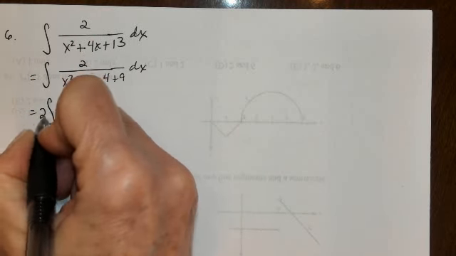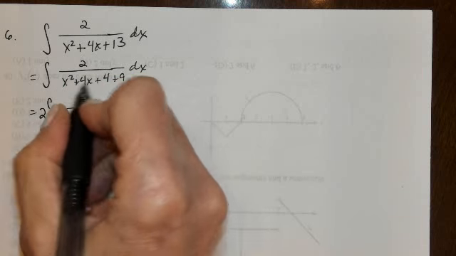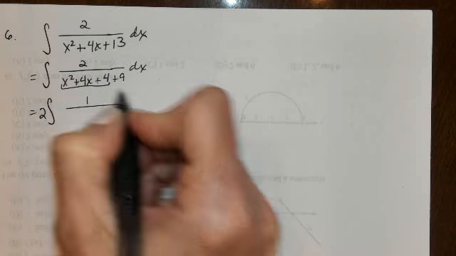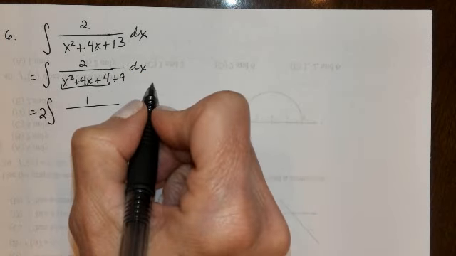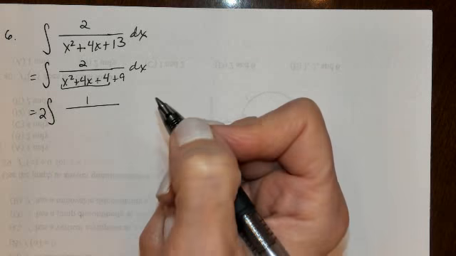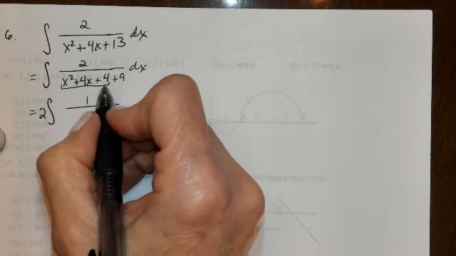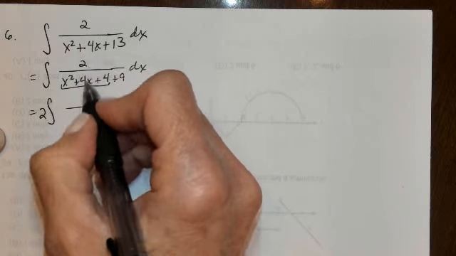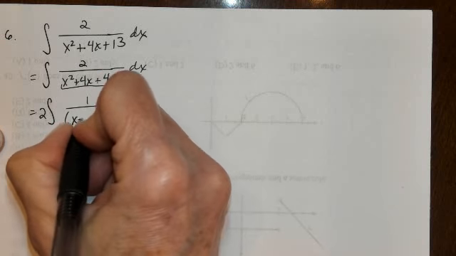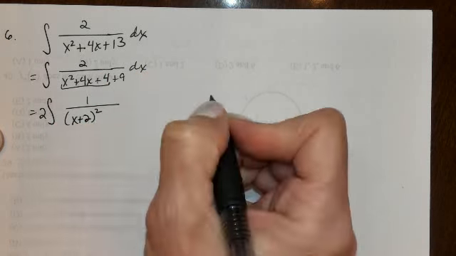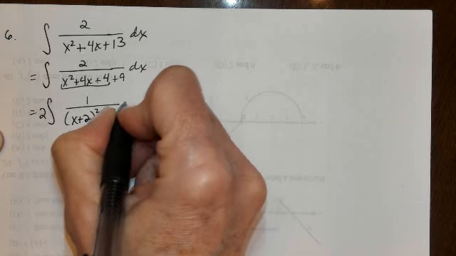I think I will take that 2 out. Factor this, and it will factor into a perfect square binomial. I know it will factor into a perfect square binomial because of what we did to get that. It has to be. So x plus 2 squared plus 9.